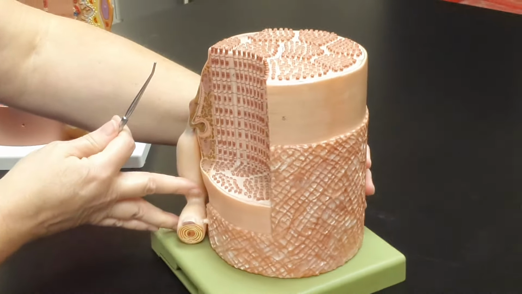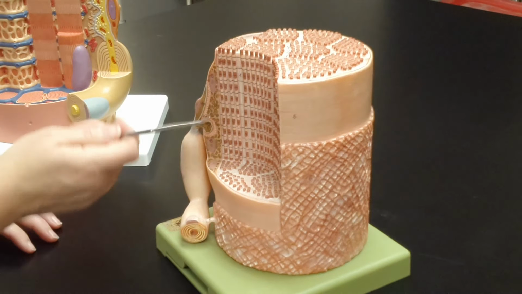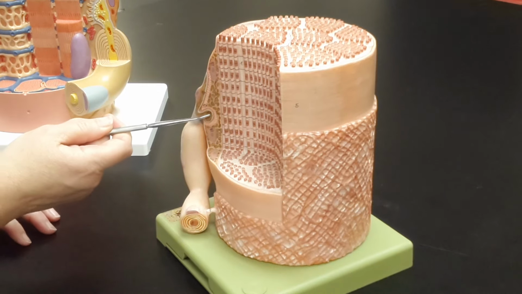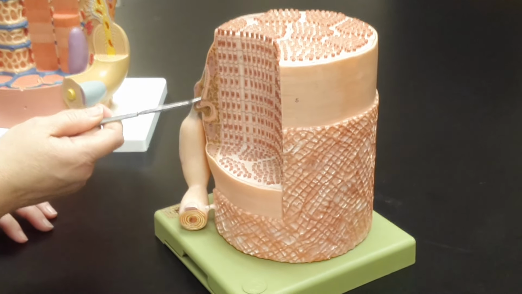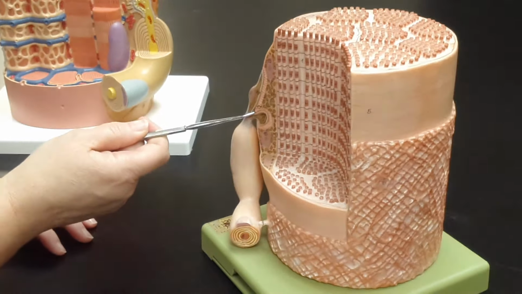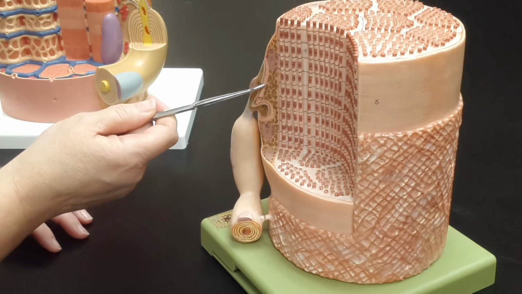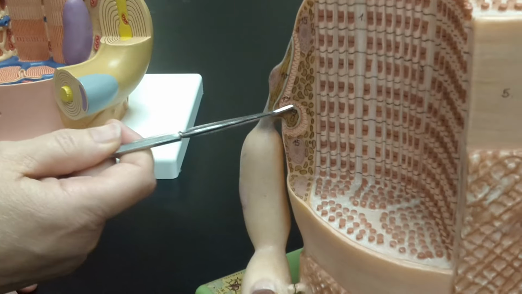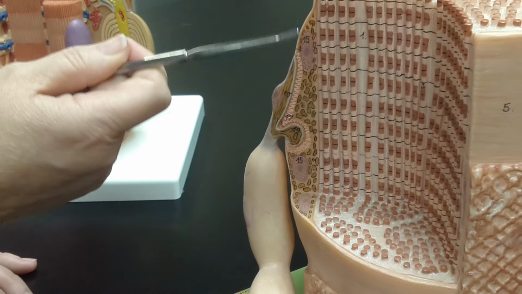If we look at this neuromuscular junction in a little bit more detail, here is once again our synaptic terminal. This pinkish open area here would be the synaptic cleft, and you can see this wavy line here. This would be the motor end plate. Okay, and then we have sarcolemma up here.